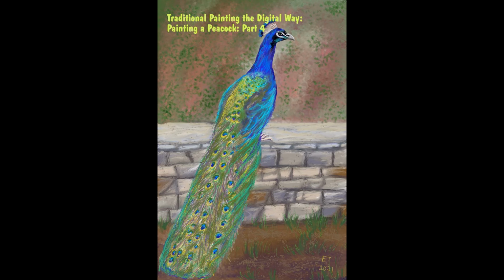So this is the end of part 4 in my Peacock series. And in part 5, we're going to finish this up, add the final details to the wall and to the feathers, and also to the ground in front of the wall.